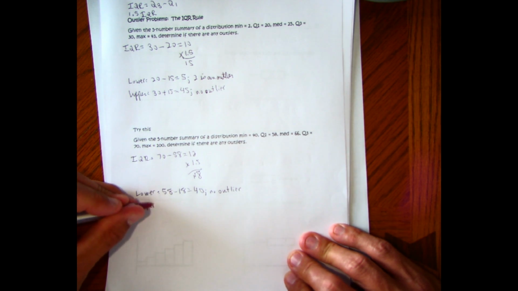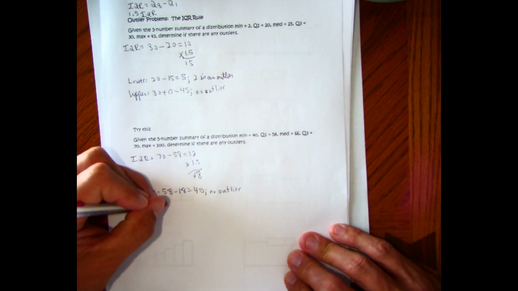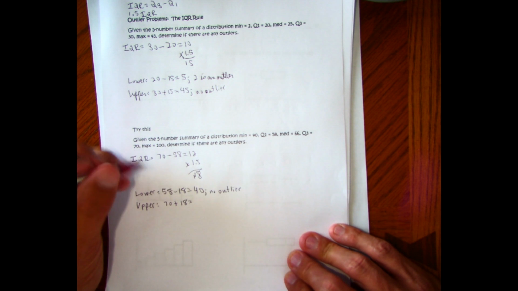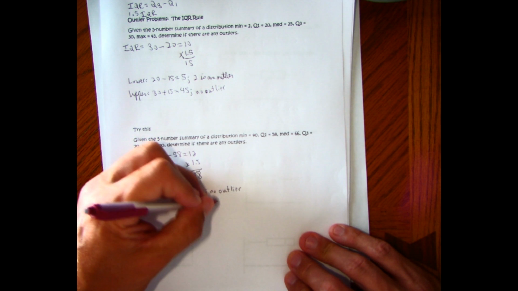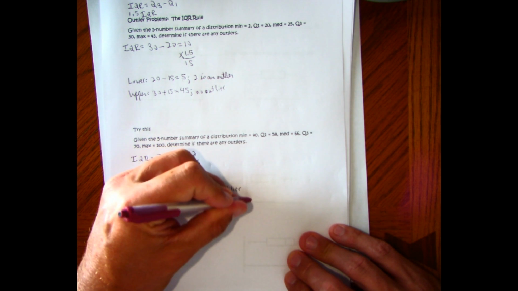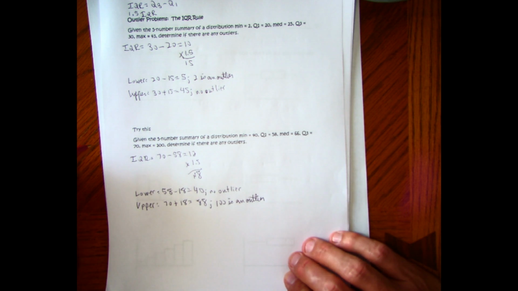The upper fence is going to be Q3 plus 18, which is 88. Well, our maximum is 100, and 100 is more than 88, so 100 is an outlier. Now, in both these cases, it should be noted that just because the max is 100 doesn't mean that there aren't more numbers between 88 and 100. So there's at least one outlier. There may be more. We don't know because of the 5-number summary. We don't know how many numbers were in the distribution.